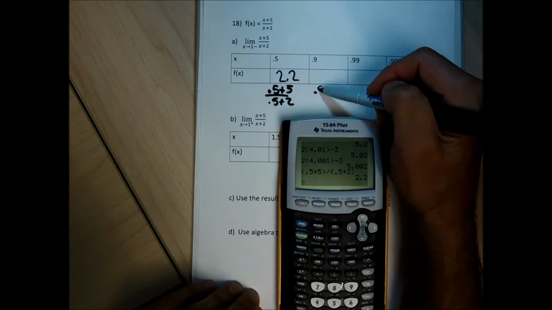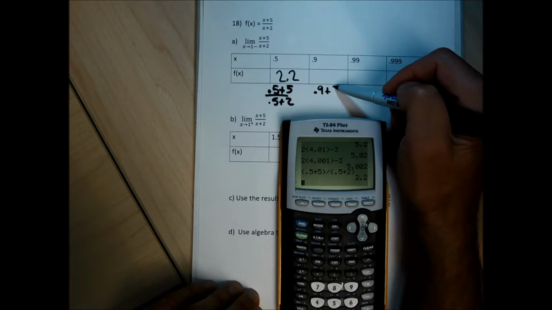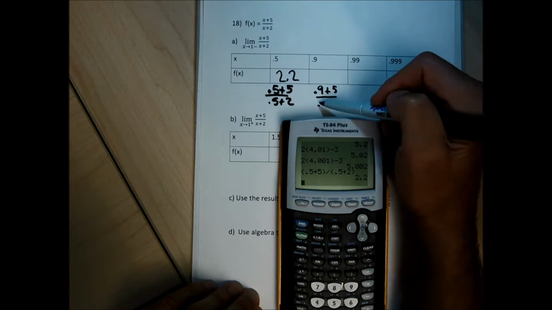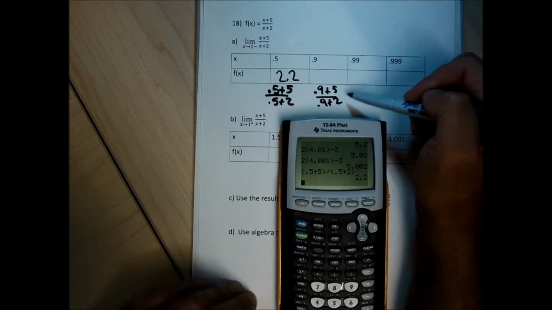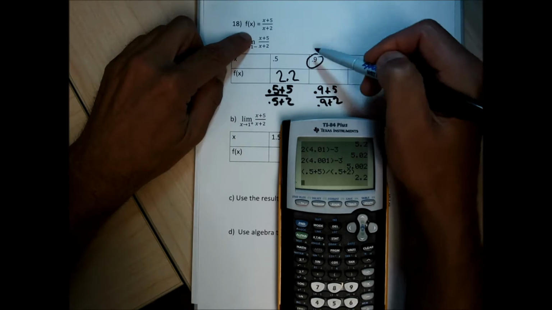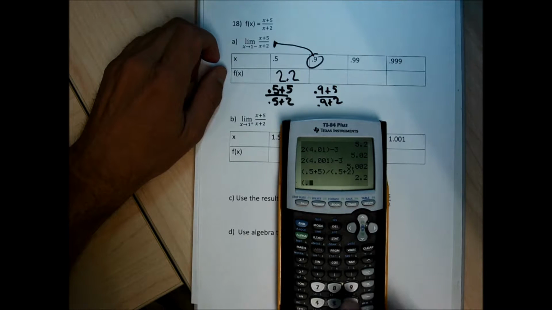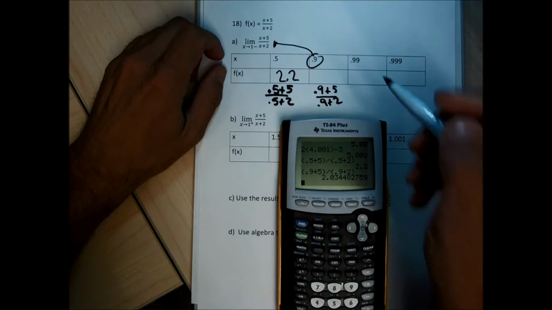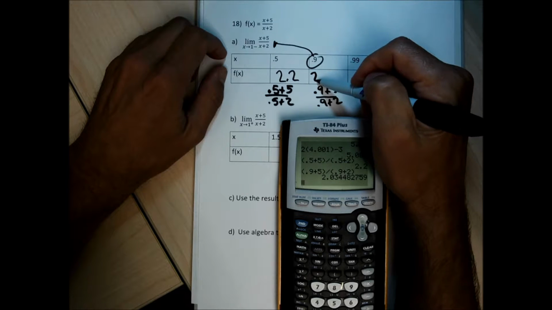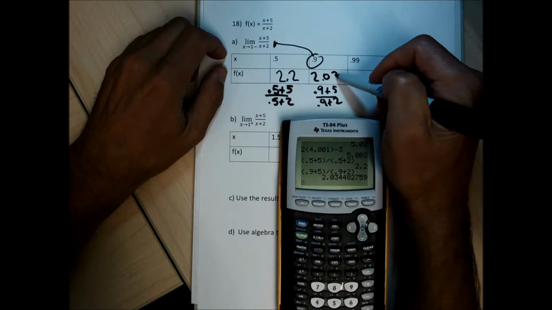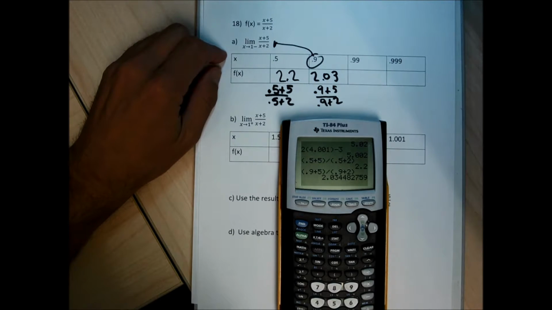So for the second one, I'm going to go 0.9 plus 5 over 0.9 plus 2. Again, that's just taking this number, plugging it in for the x's there. I need parentheses. So 0.9 plus 5 divided by 0.9 plus 2. That's a horrible decimal. I'm going to round that to 2 decimals. I don't have that in the instructions, so when you do problem 17, round to 2 decimals.